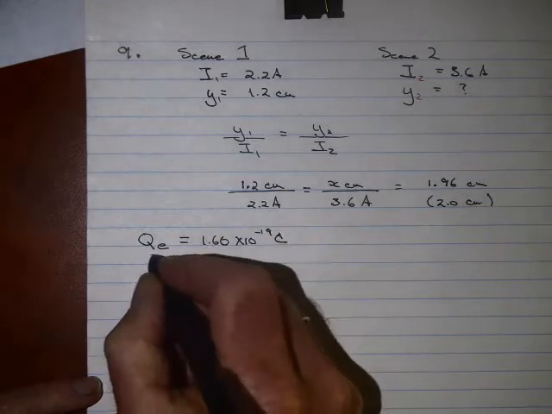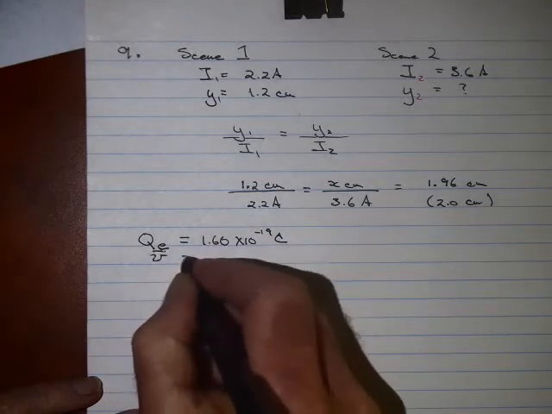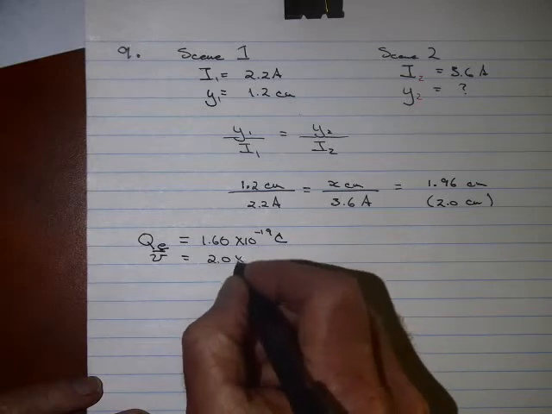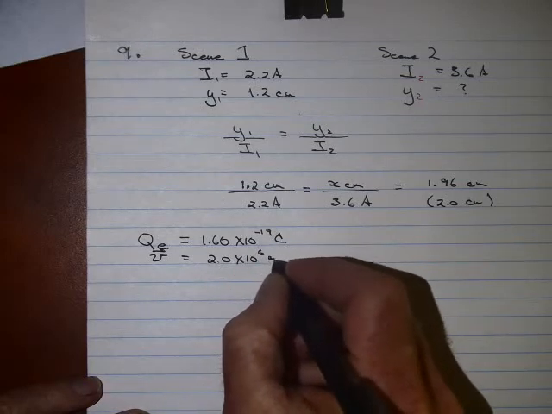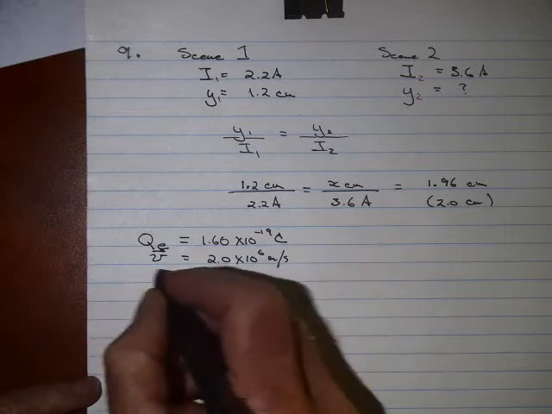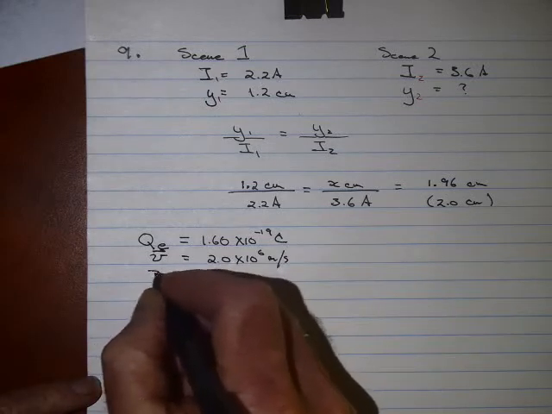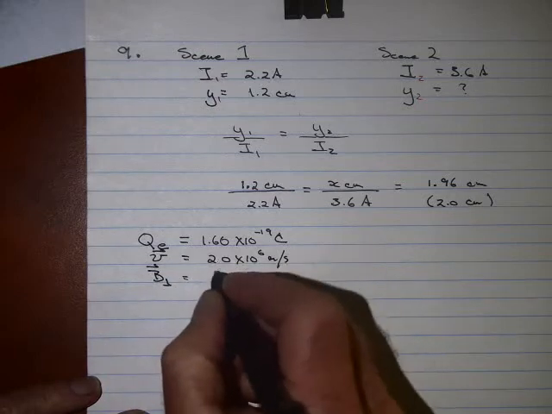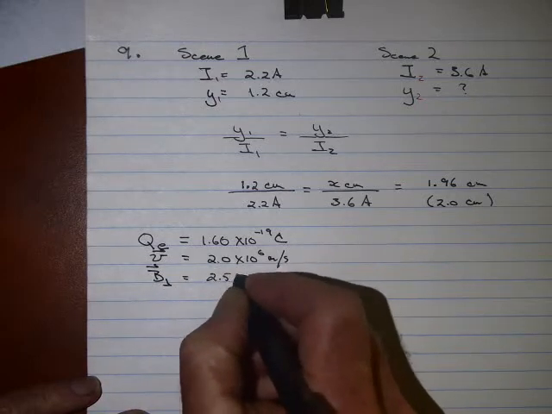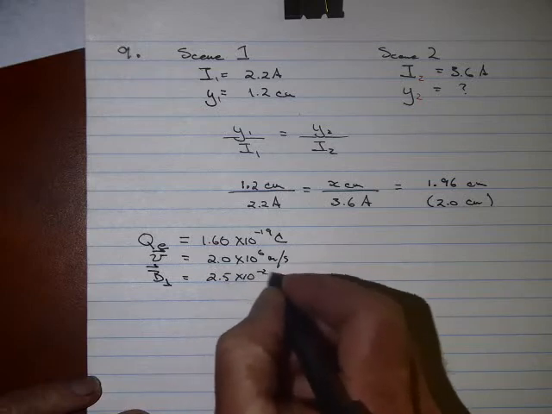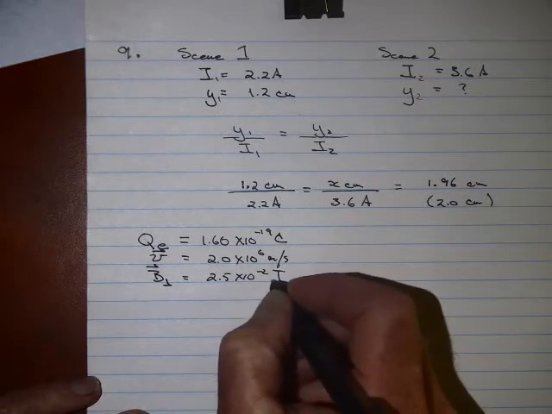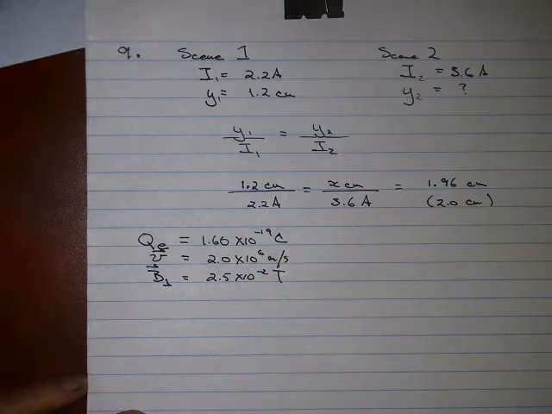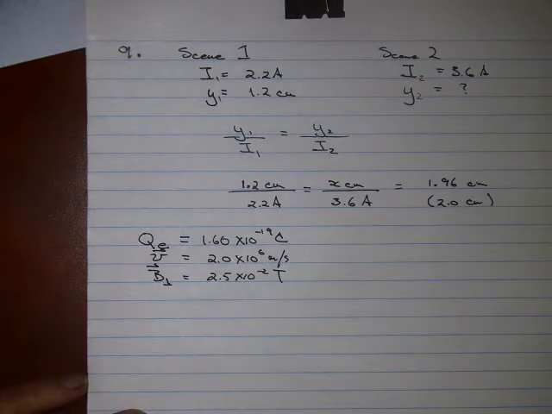The velocity that we're given is 2.0 times 10 to the 6 meters per second. The perpendicular magnetic field strength is 2.5 times 10 to the negative 2 Tesla. This is broken up into two parts. They're asking first for the force.